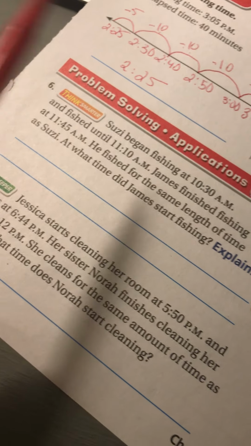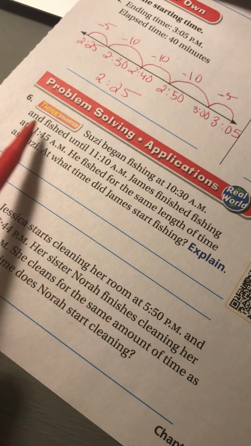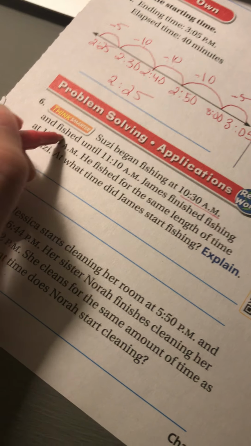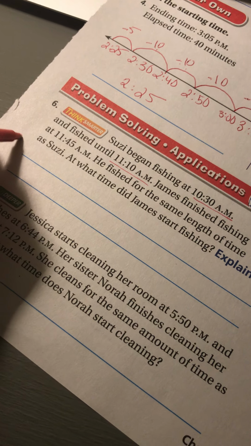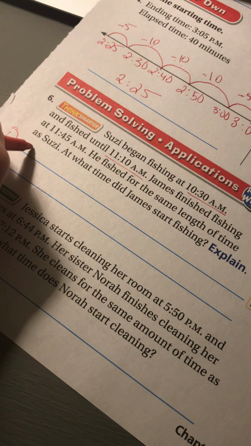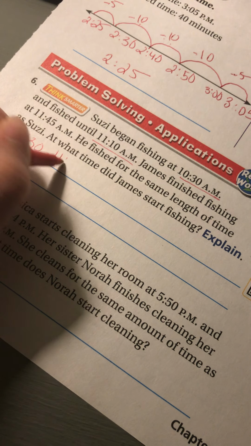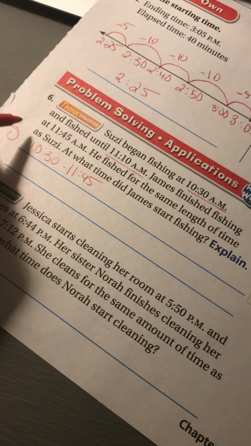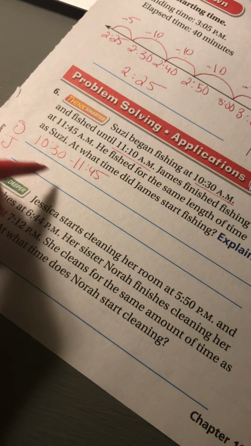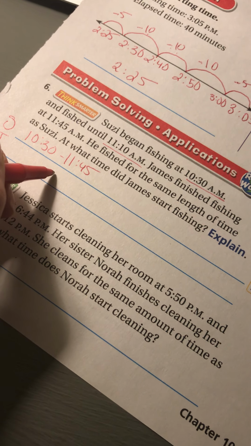All right, number 6. Susie began fishing at 10:30 a.m. So that's her start time, and fished until 11:10 a.m. So I'm just going to abbreviate Susie. Oh, did I do that right?